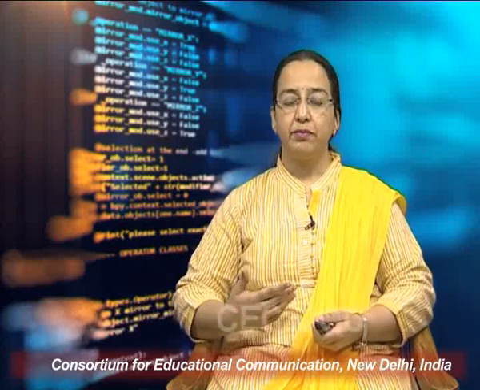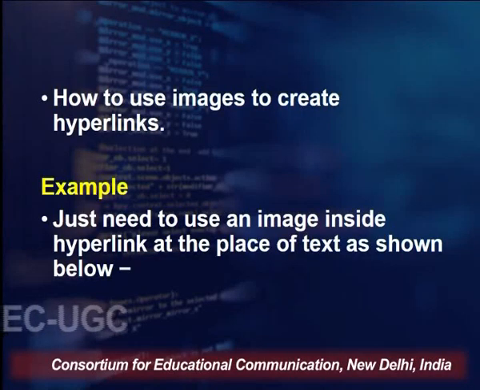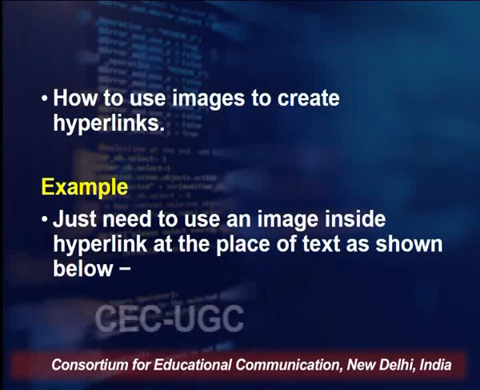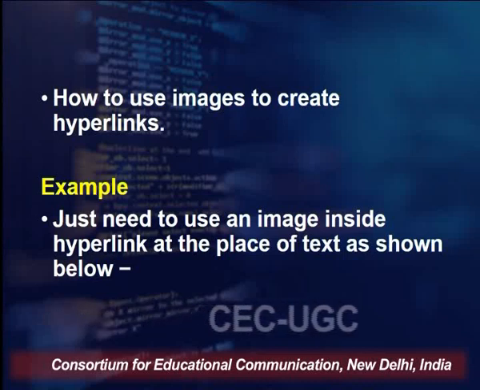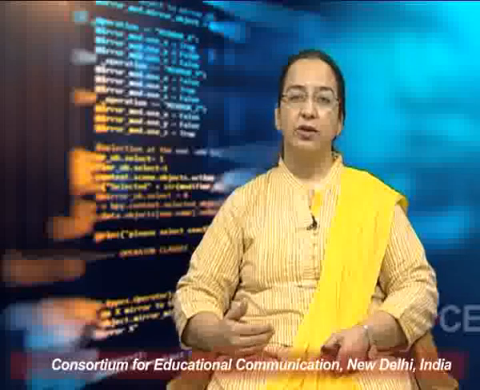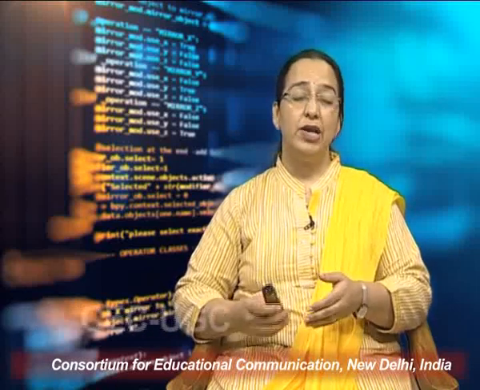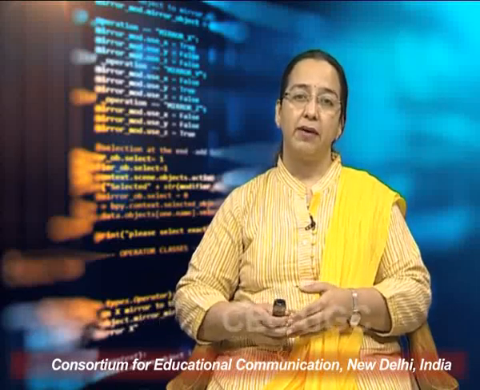Till this point we have seen how to create links using text. We make one text a hypertext and create links on that, and we have also seen the value and meaning of the target attributes.